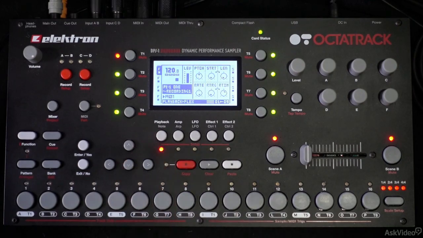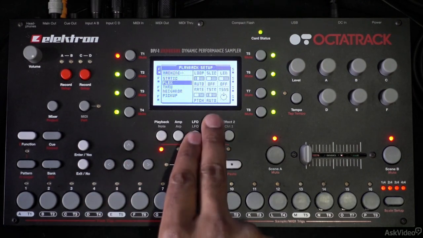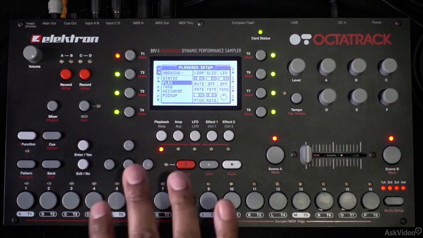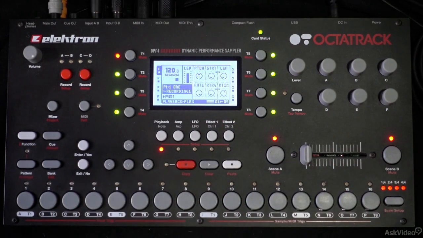Now you might notice it's playing back a little bit faster than it was playing when I recorded it. And the reason why is because by default, this sample has been time stretched. Now we'll look at all that in just a second. We have the sample. Now we can start to edit this sample and look at some different parameters that will allow us to really manipulate it.